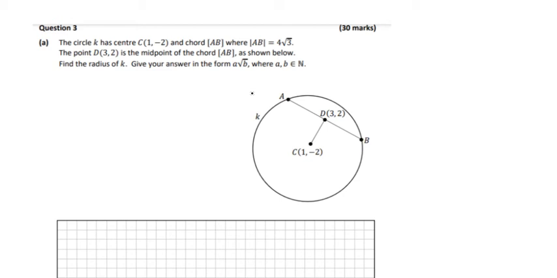Hi folks, so this is question 3. There's a circle and it gives us a couple of the points on it. We've got a chord here and they're asking us ultimately for the radius of the circle K. If you can see it straight away, it's easy enough. It's that red line there. That's the radius, from C to B, or you could look at from A to C either. It's the same thing really.